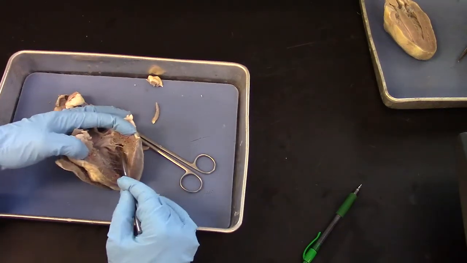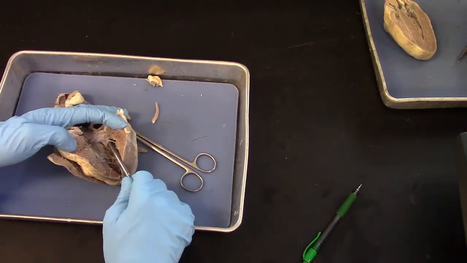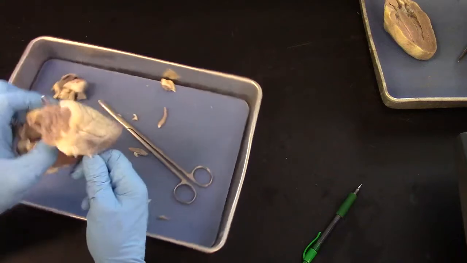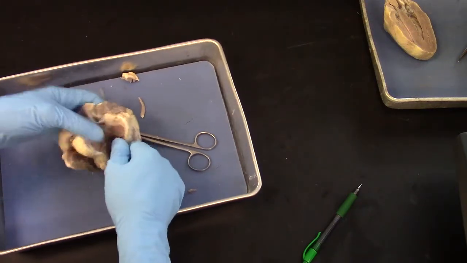So at any rate, that's the exit out of the left ventricle. There is the tricuspid valve, and to put the probe gently through that, it's going to go back up into the right atrium.